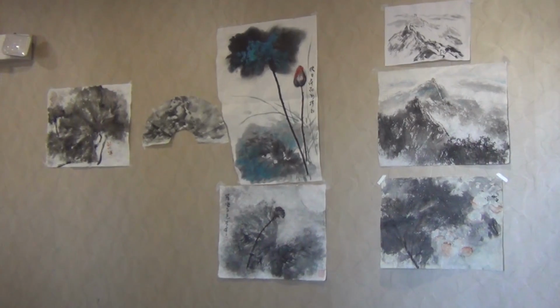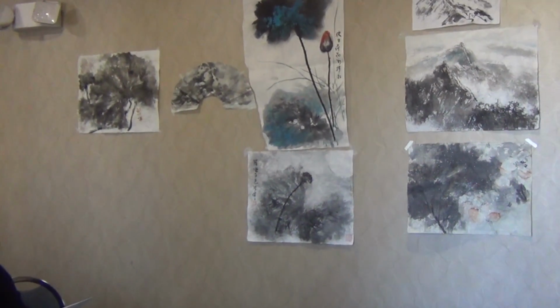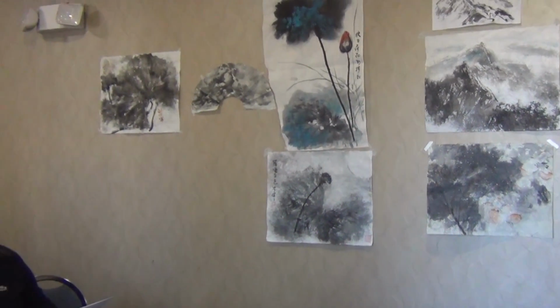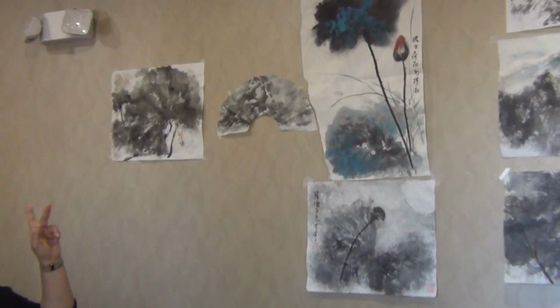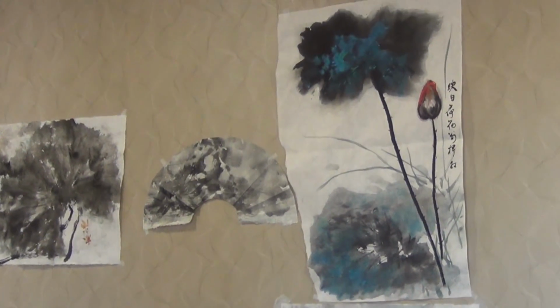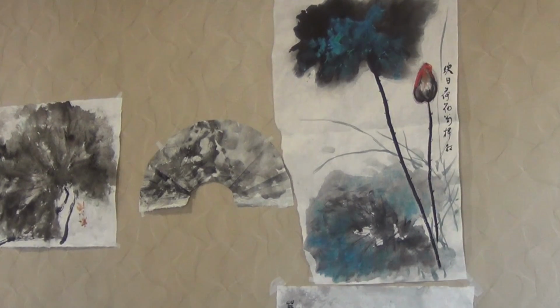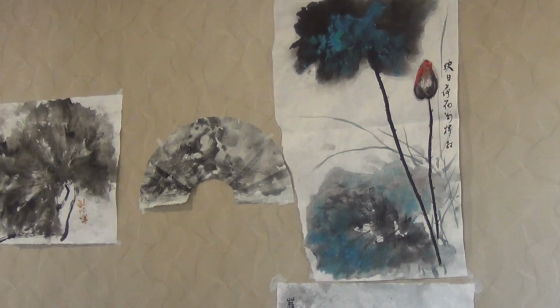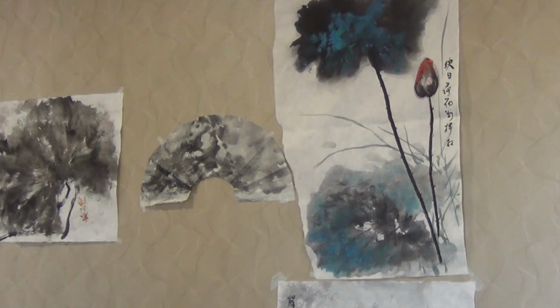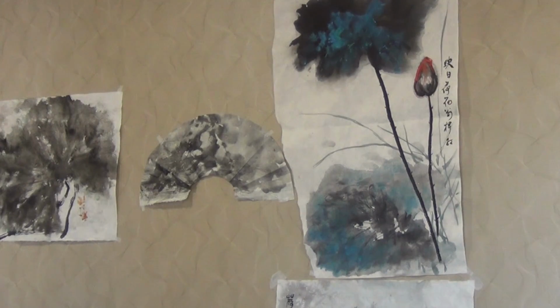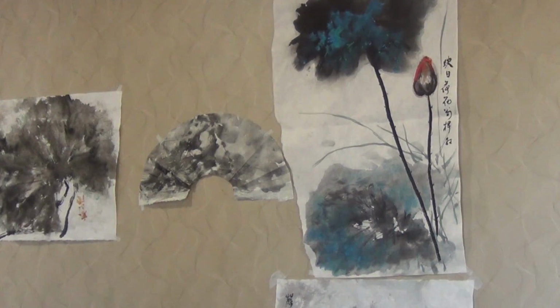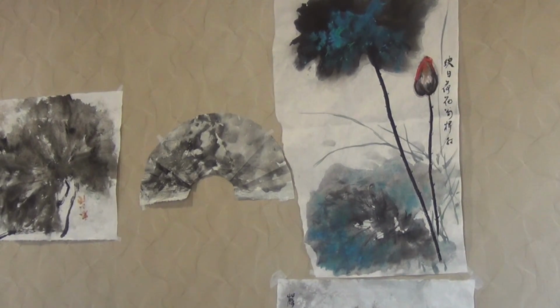And in the relationship between the two lotus leaves, I could say one is dense and one is sparse in terms of the dark and light, the thickness of the painting, density.